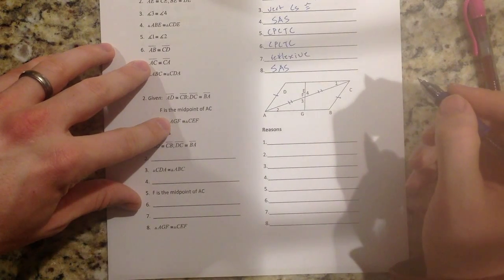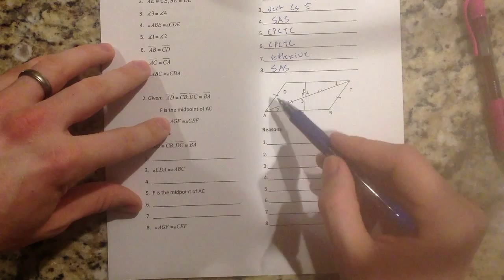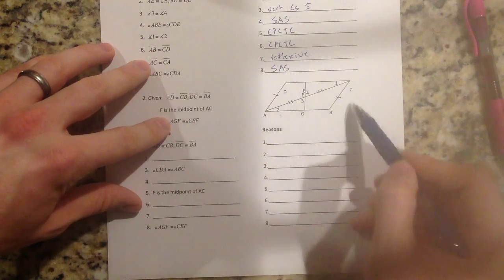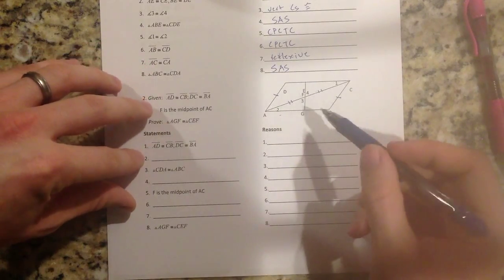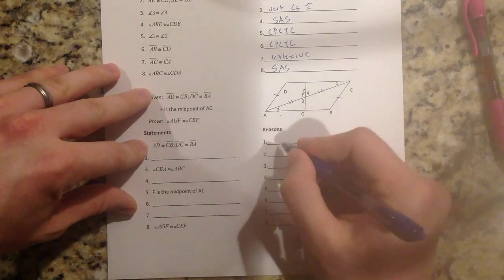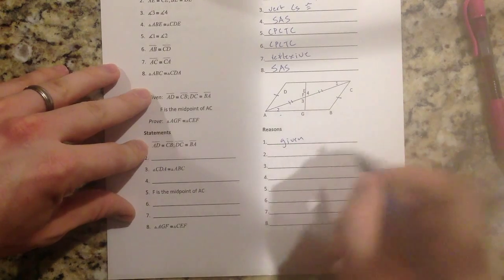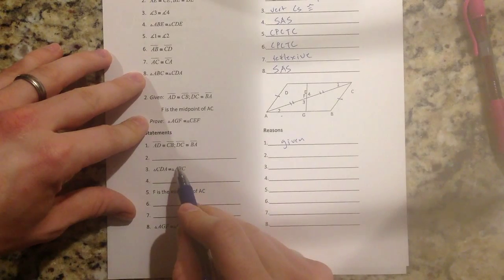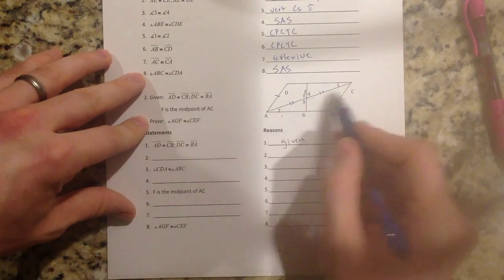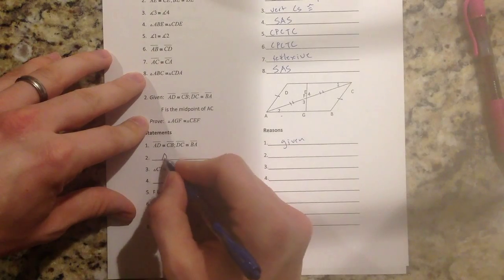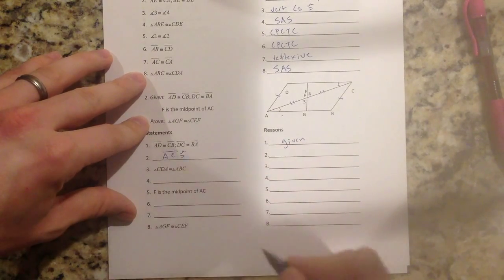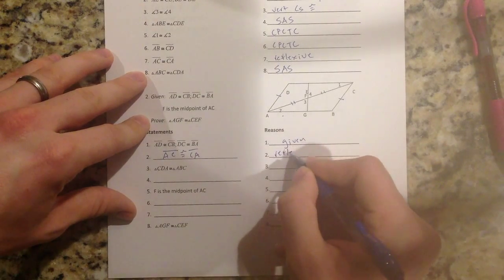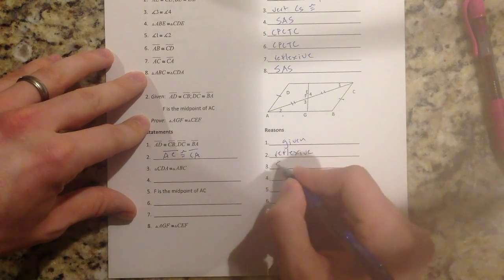Now, what ends up happening is you'll notice I've got 1, 2, 3. I've got that big triangle all laid out. It's ready to go SSS style right now. I'm going to throw out my given. I'm then going to call out that middle line. I'm going to say that AC is congruent to CA by reflexive. And that's going to give me my SSS.